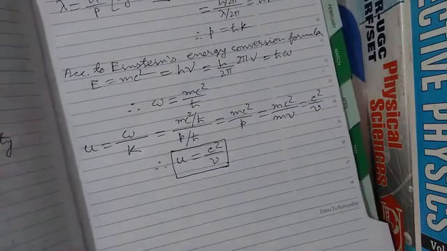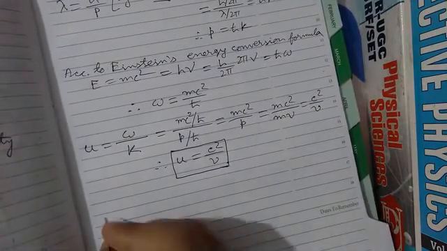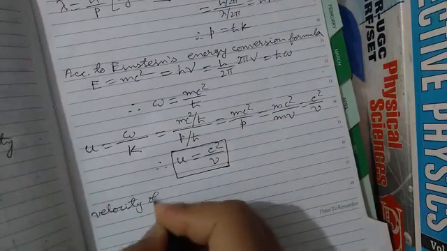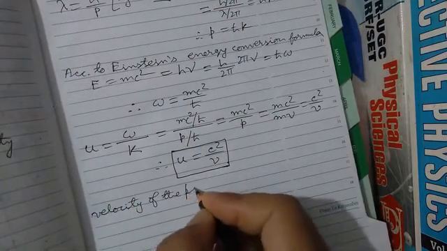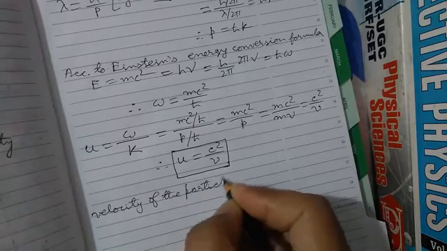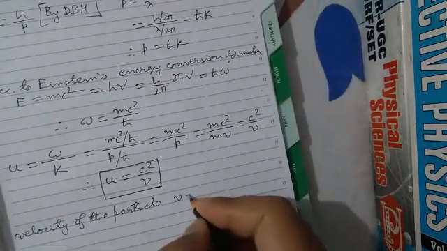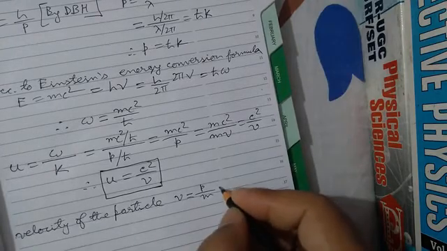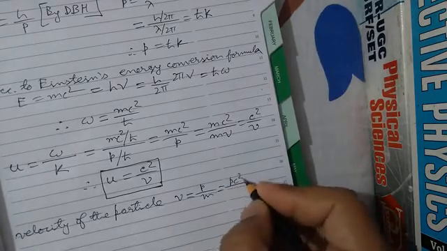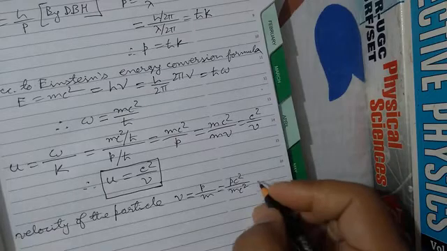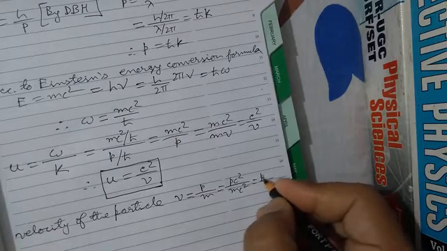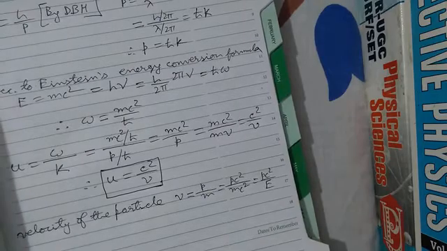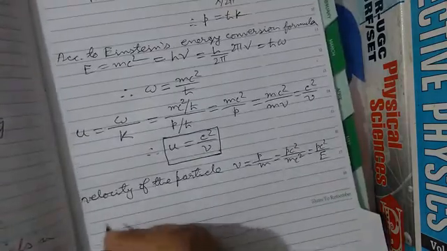Now, velocity of the particle. Velocity of the particle v will be equal to p by m. So this will be pc square by mc square. So this will be equal to pc square by E.